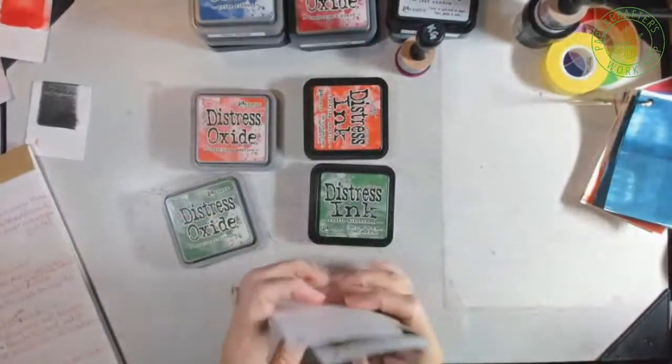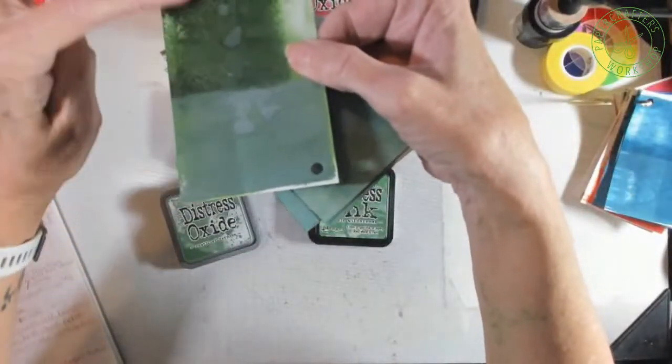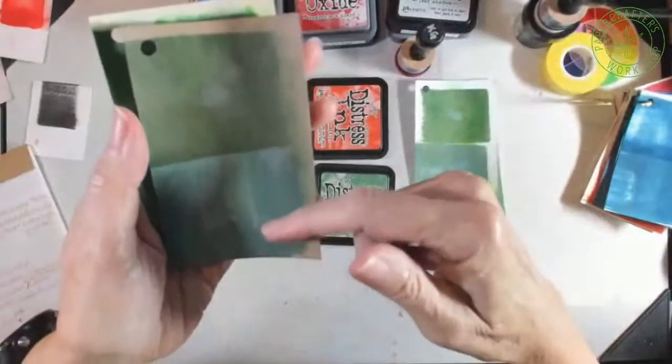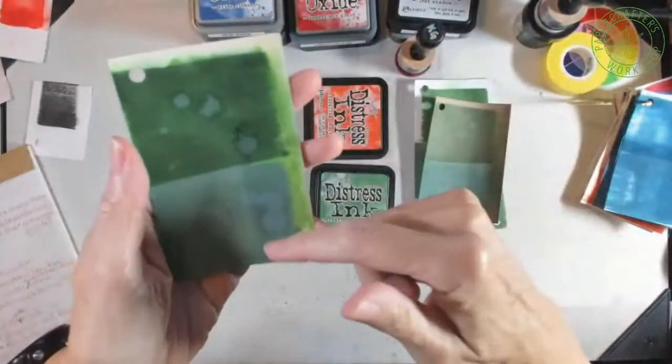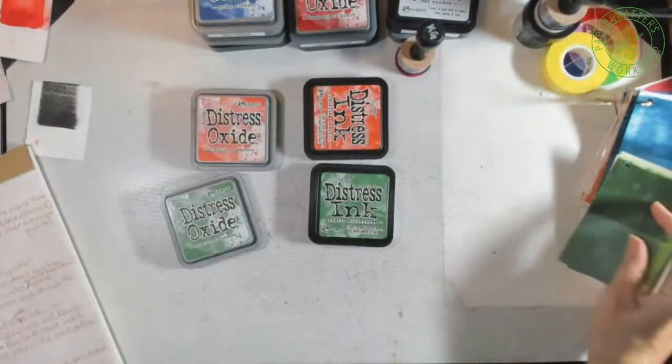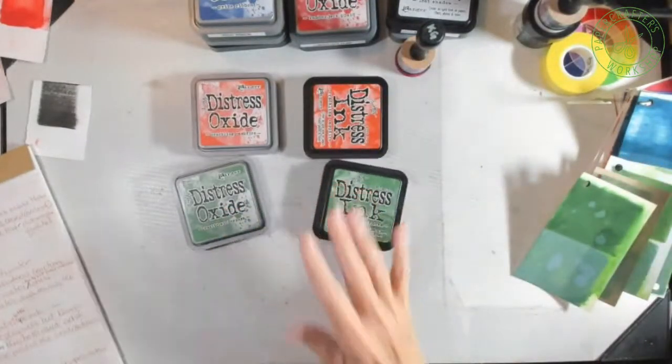Now, I'll explain. You'll notice a line down here on all of my papers, and I'll explain what that line is a little later on. It's a tip I have for you. And I'll talk about that in a little bit.